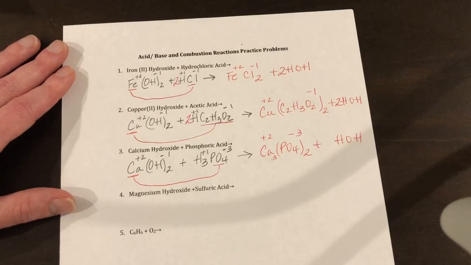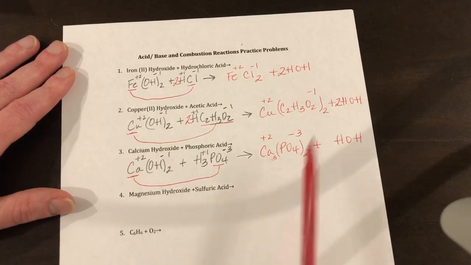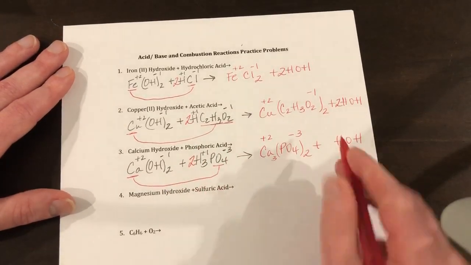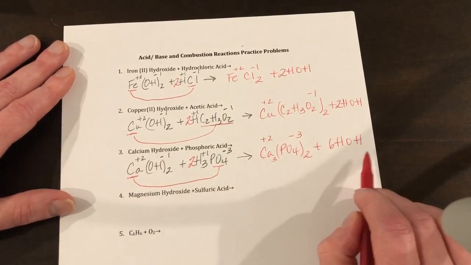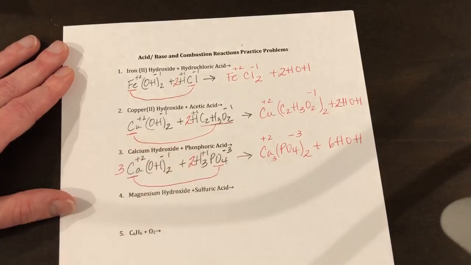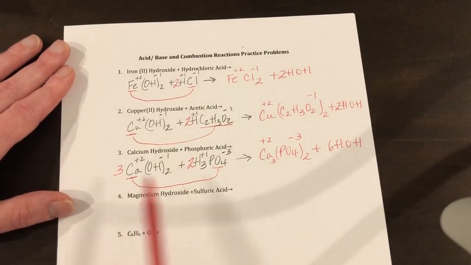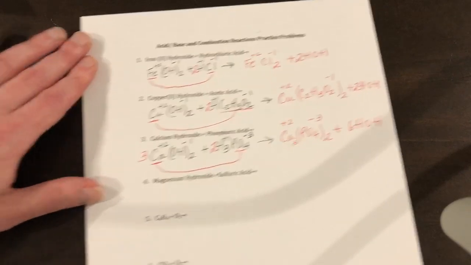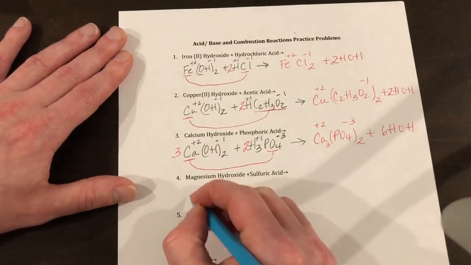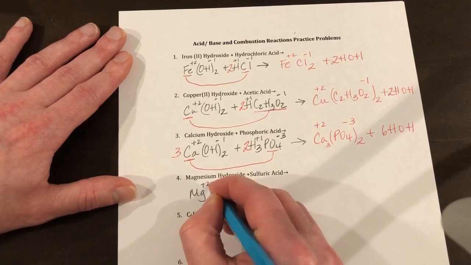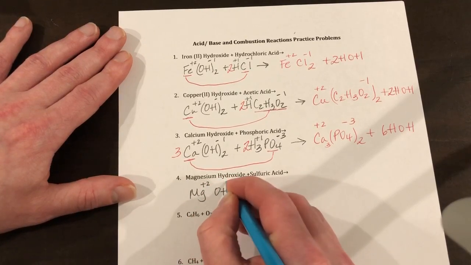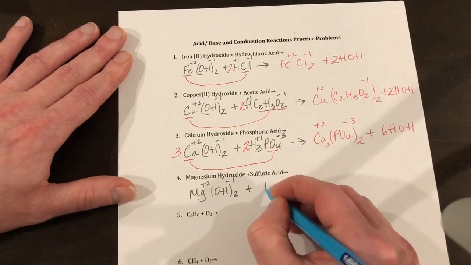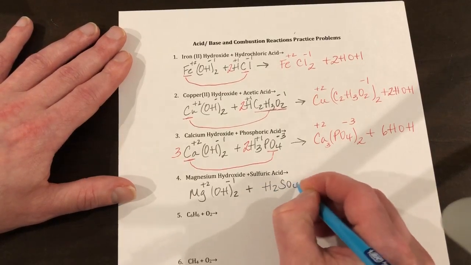Okay, so when we're balancing this, you got two PO4s on this side, we get two PO4s on this side. Six hydrogens, six hydrogens. Six OHs, put a 3 in front, three calciums, three calciums. It's balanced. Last one of this type, magnesium is Mg with the +2 charge. Hydroxide is OH with a -1 charge. We crisscross. Sulfuric acid is H2SO4.